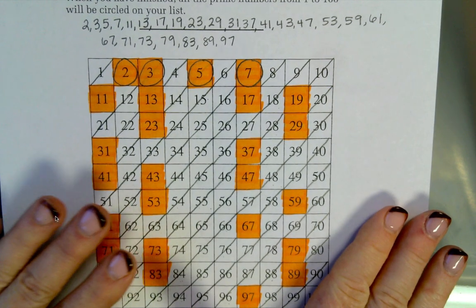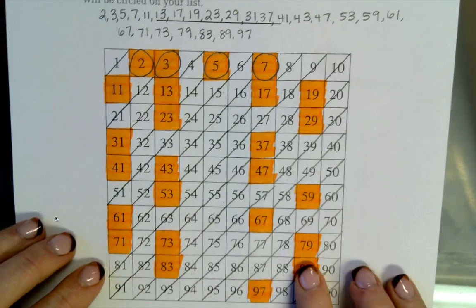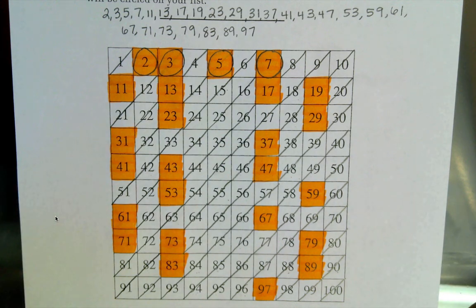This helps us identify our prime numbers. This also can serve as notes. It's kind of like notes to help remind you what our prime numbers are, remembering that 1 is not prime, but 2 is.